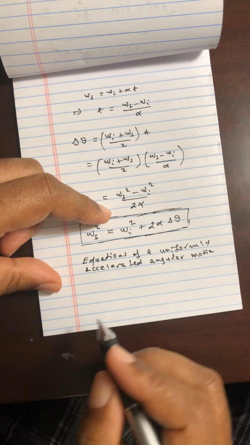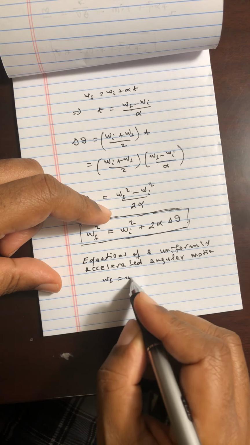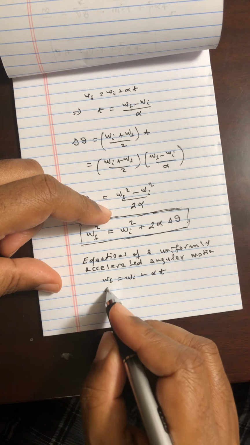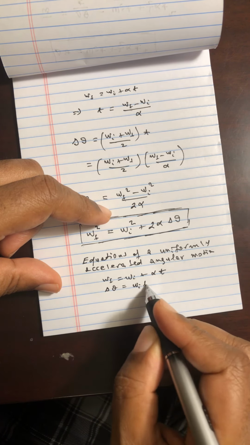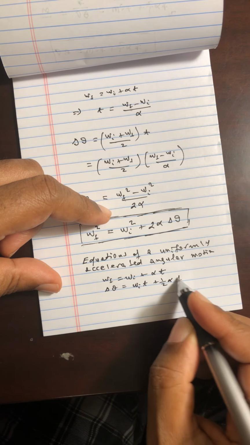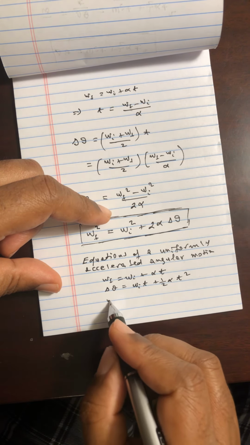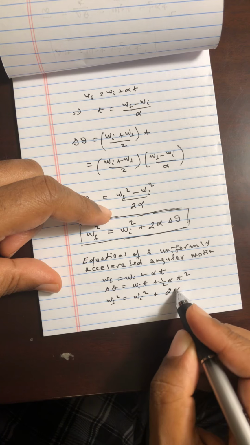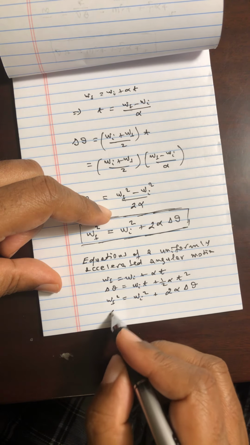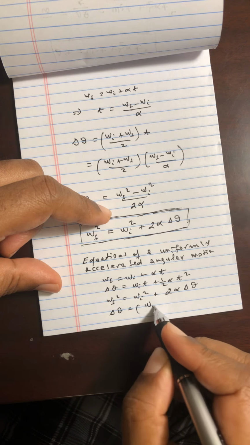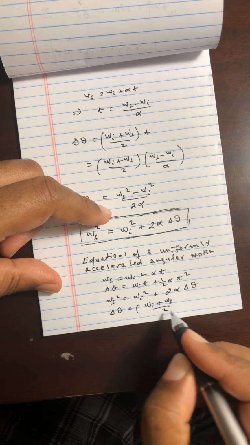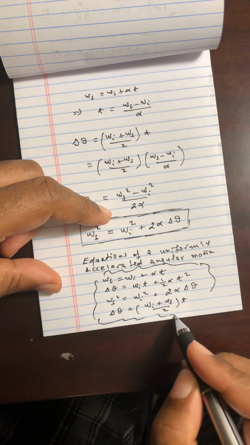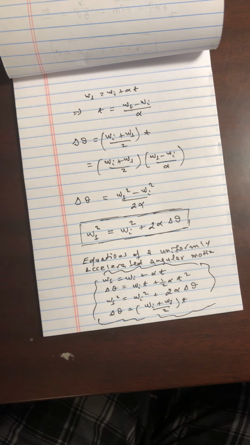The first one was omega final equals omega initial plus alpha t, and then you've got delta theta equals omega initial t plus half alpha t squared, and then omega final squared equals omega initial squared plus 2 times angular acceleration times delta theta, and then delta theta equals omega initial plus omega final over 2 times time. These are the equations you can use for a uniformly accelerated motion.